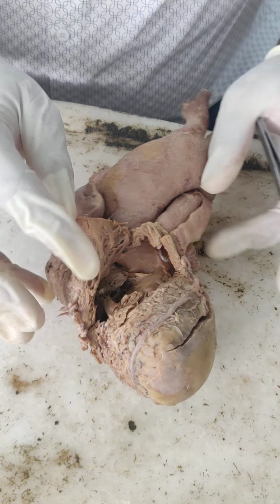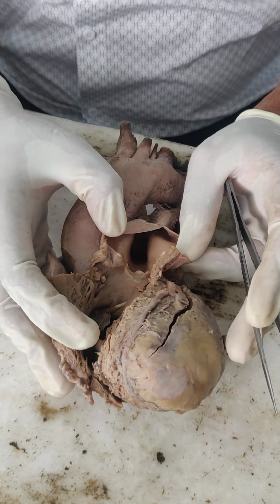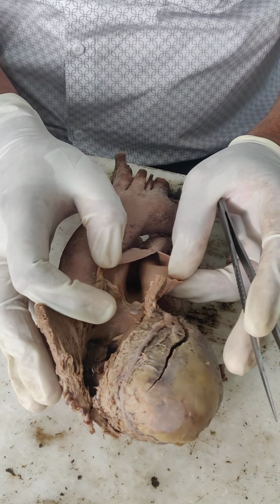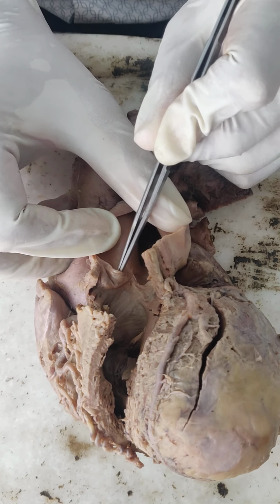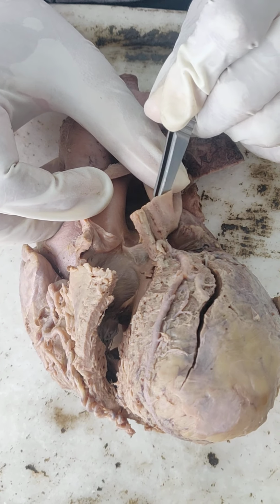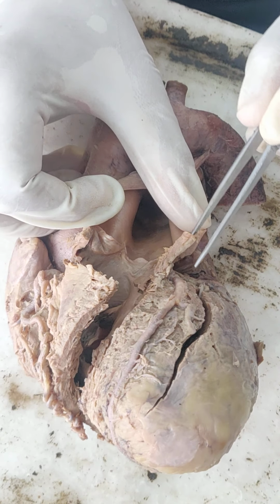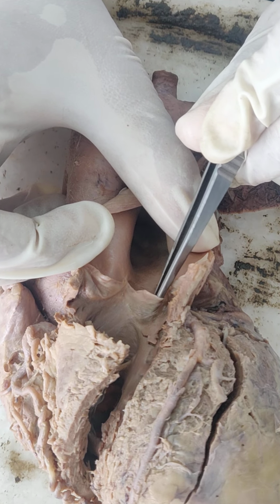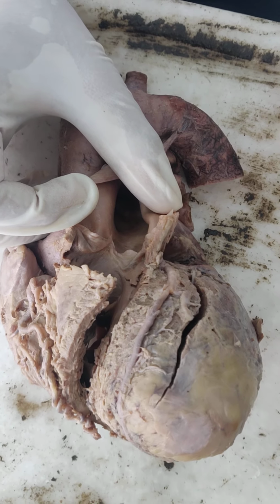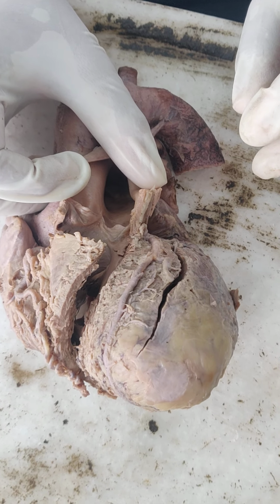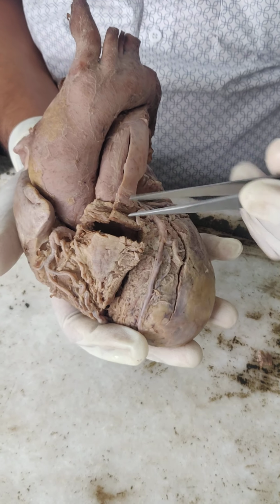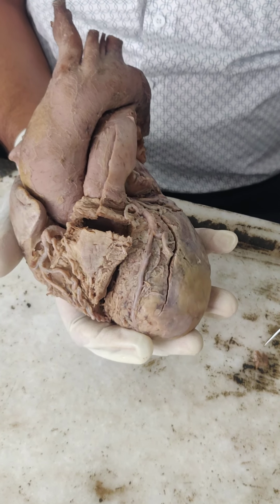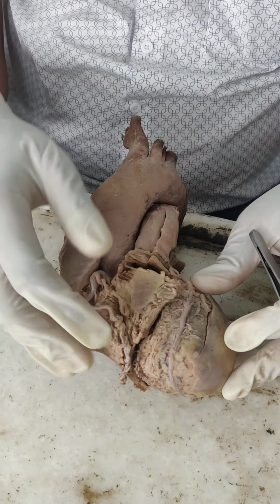Pulmonary valve: its cusps are half moon shaped. So here you can see each cusp is like a half moon shape. So it is called the semilunar valve, the most superior and anterior valve. It lies most anteriorly, and is comparatively superior to the other valves. So it is the most anterior valve, and it has three semilunar cusps.